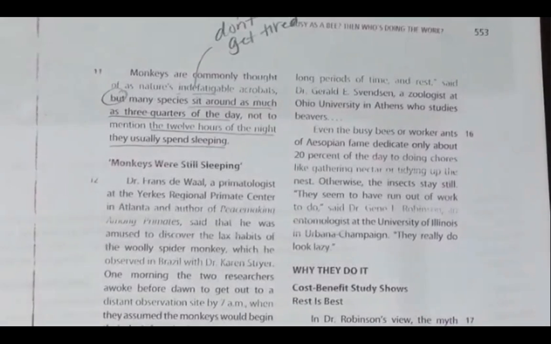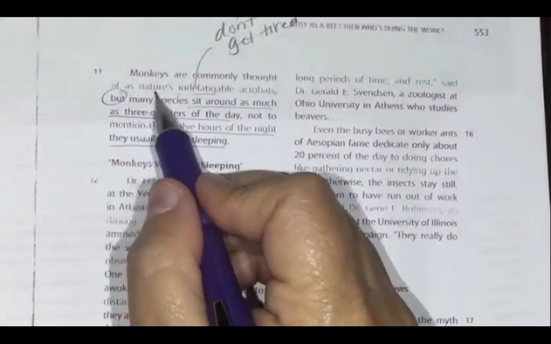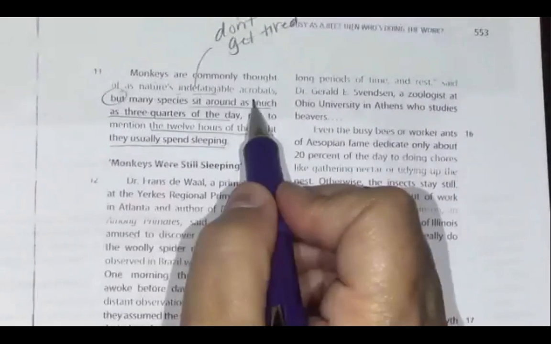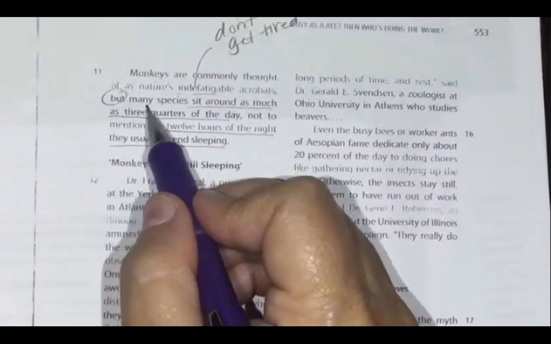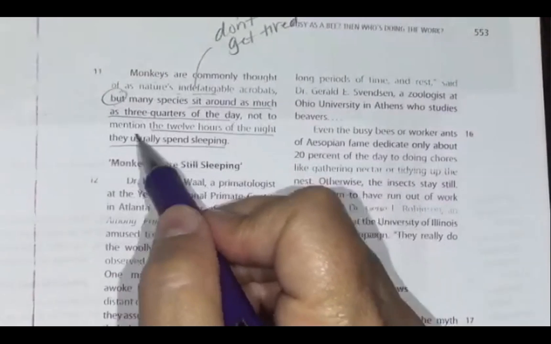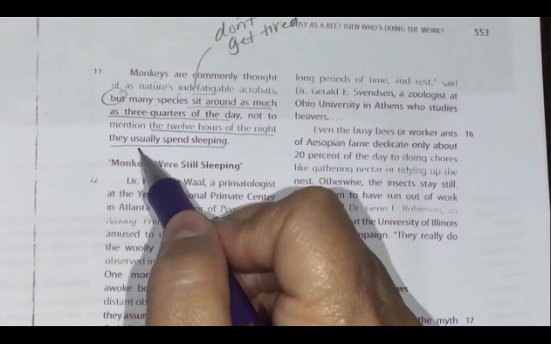So what is going on here? It's the opposite from the lion. The monkeys, they don't get tired actually. Monkeys are commonly thought of as nature's indefatigable acrobats, that they don't get tired. But many species sit around as much as 3/4 of the day, not to mention the 12 hours of the night they usually spend sleeping.